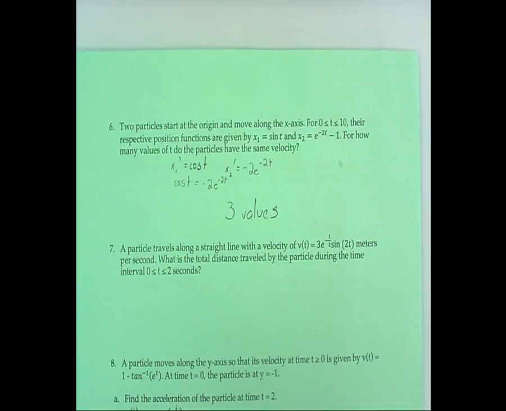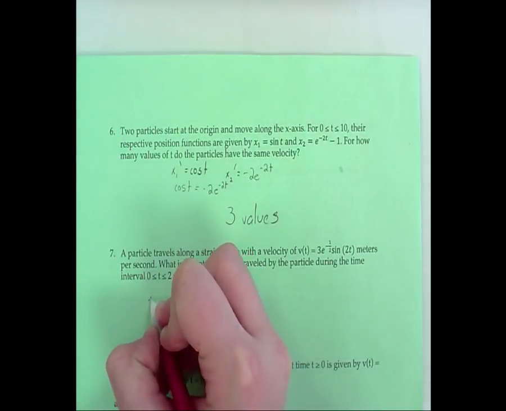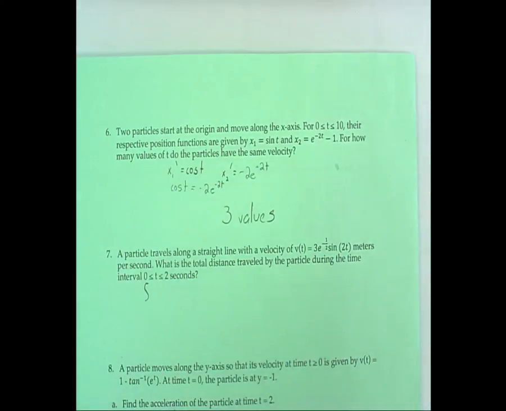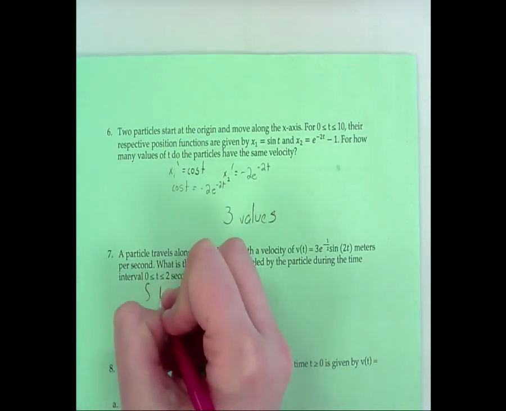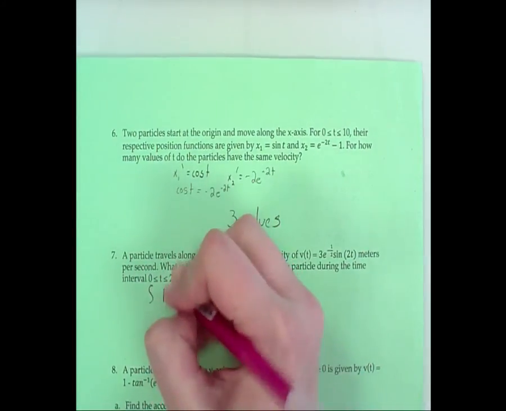So what do you have to integrate to figure out total distance? You have to integrate from 0 to 2. What do you integrate from 0 to 2? V of t. You have to be careful, because since you have sine, you may go underneath the x-axis, correct? Yes. And that would give you displacement rather than total distance. So you'd want the absolute value of v of t. Yep.